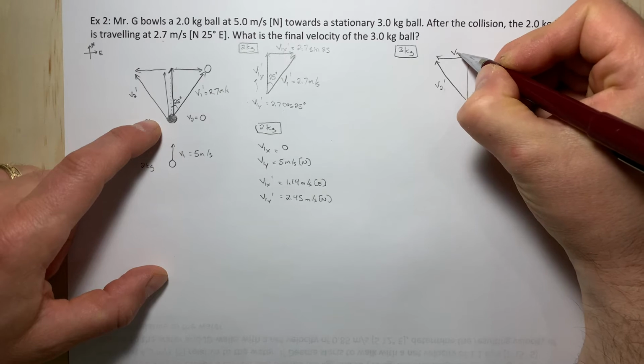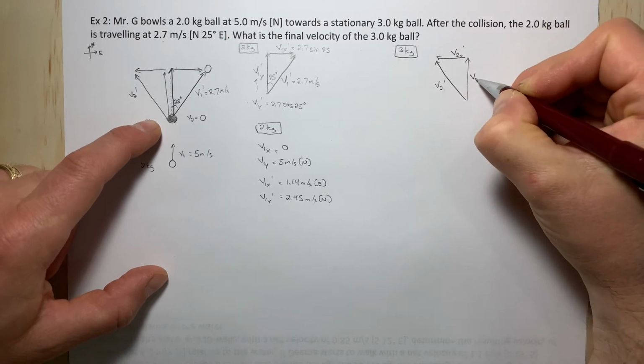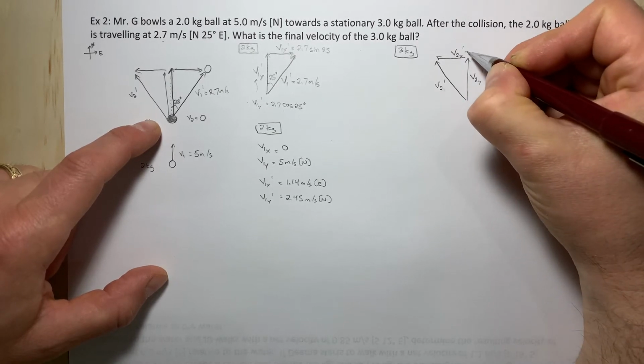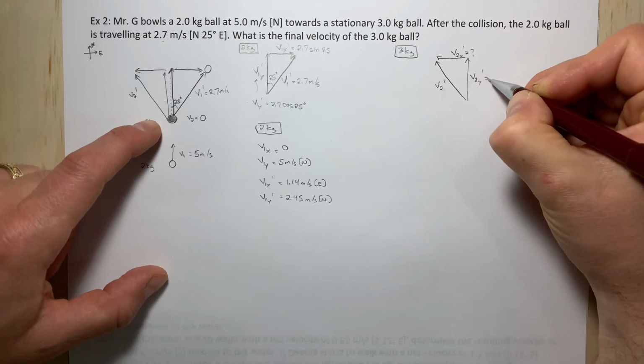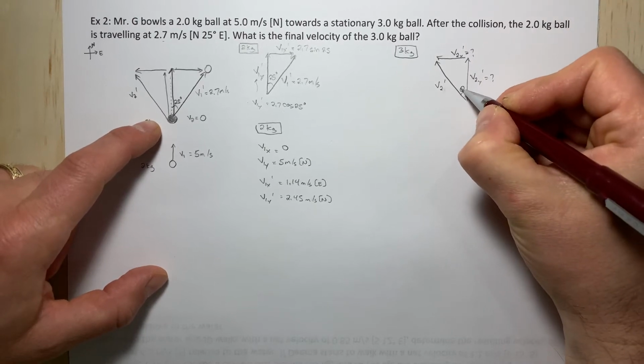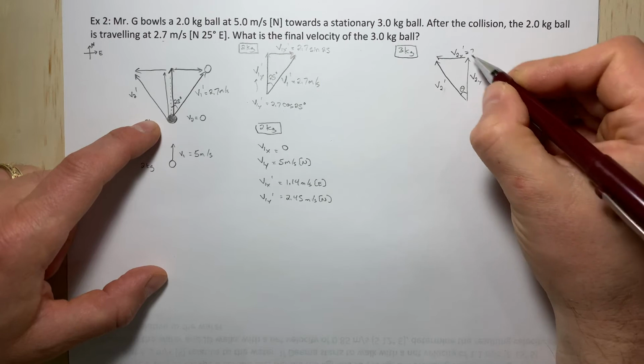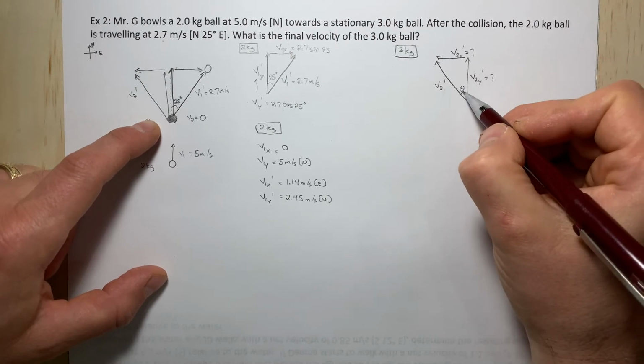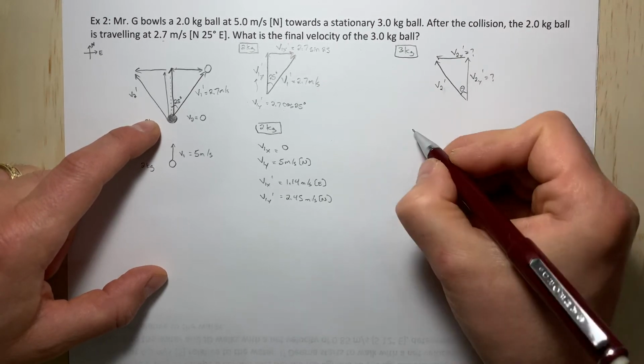Okay, so what we're looking for is, what's this x component? What's this y component? Okay, so that's a question mark. That's a question mark. I don't know this angle. I'm going to find all that stuff out. I'm going to find those components. Once I know those, I can find this angle and I can find out this side.